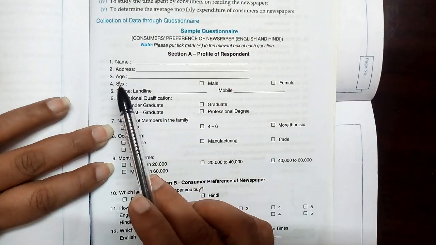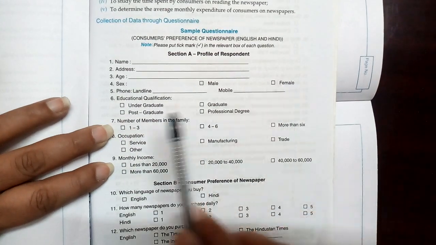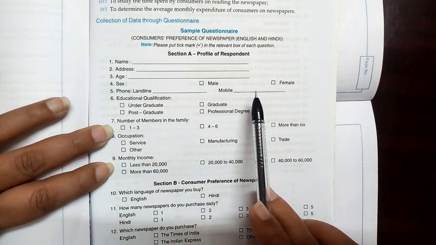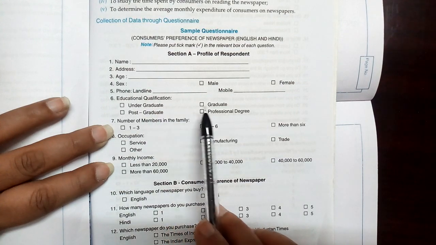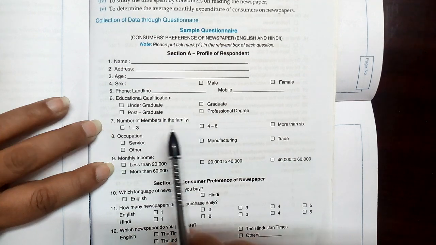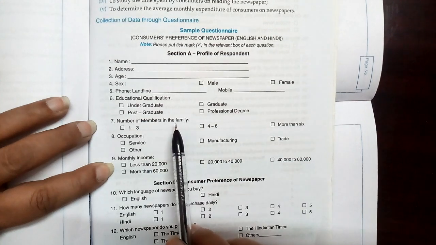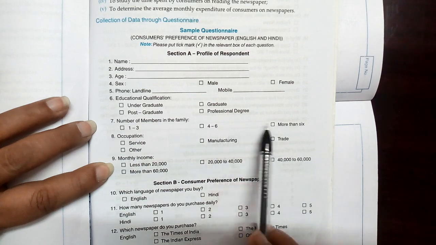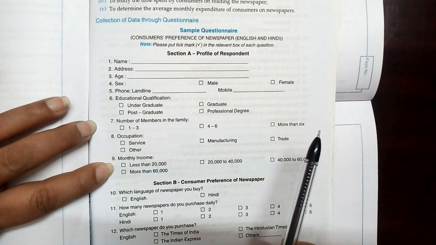Name, address, age, sex, male or female. So just put a tick over here. And then whether they have a phone. So what is a landline number or what is a mobile number. Then educational qualification, whether he is an undergraduate, graduate, postgraduate, or he holds a professional degree. And then he has the other question that asks number of members in the family, whether there are 1 to 3 members, 4 to 6 members, or more than 6 members. So this is also a multiple choice question where you just had to put a tick.